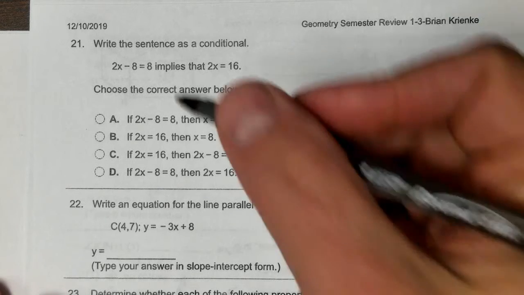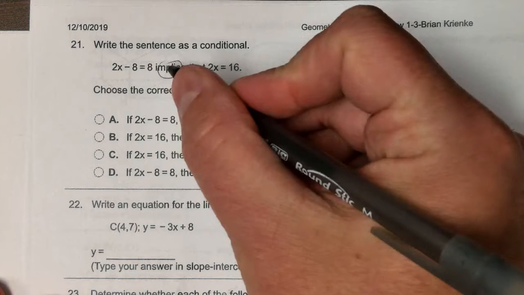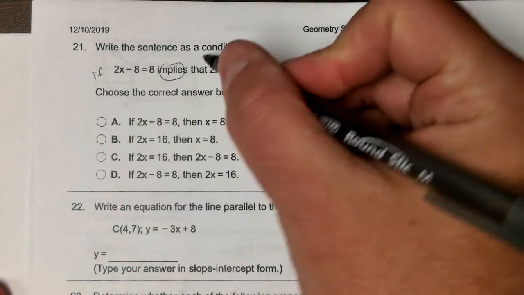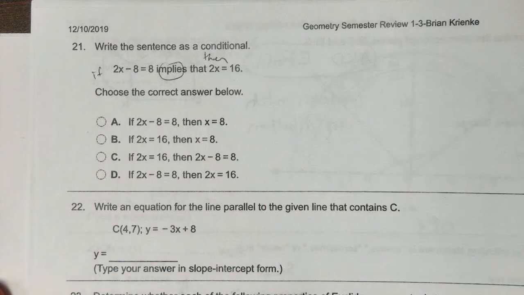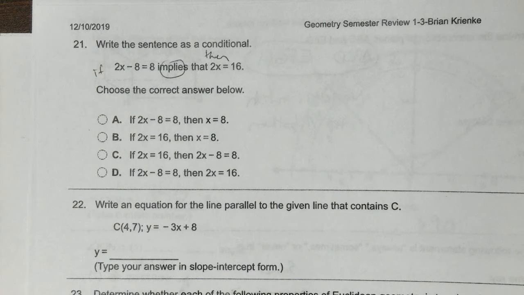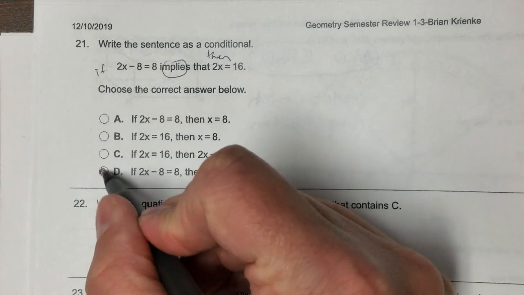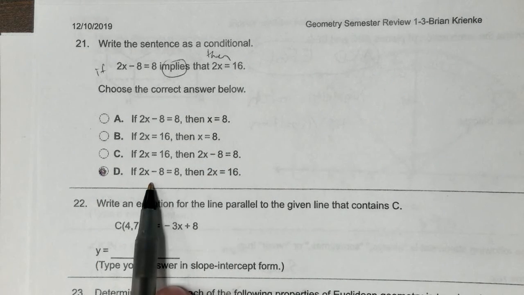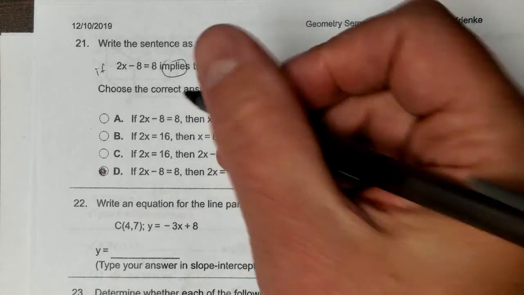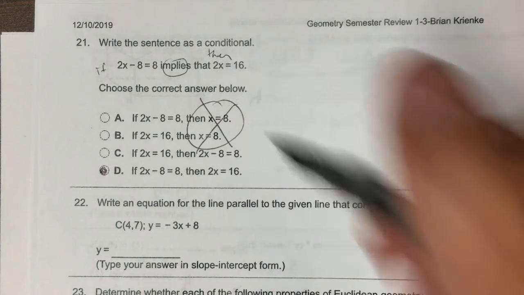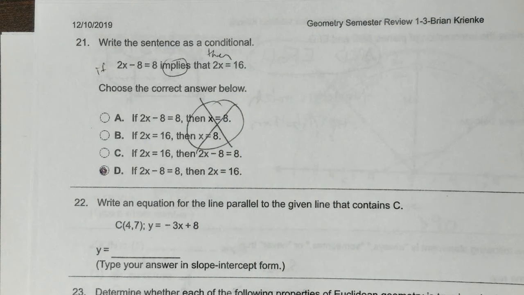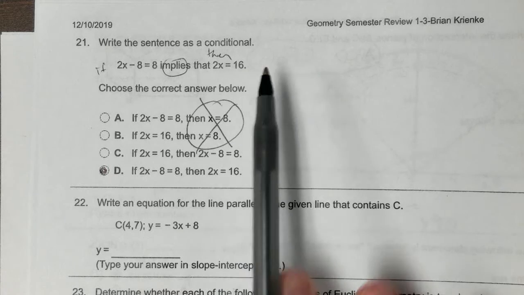So if it's like the implies part, that means you're going to put if in front and then the then in the back. And so that's going to be D. Don't take it one step further and say x is 8. That'd be wrong. It just says write it as a conditional.